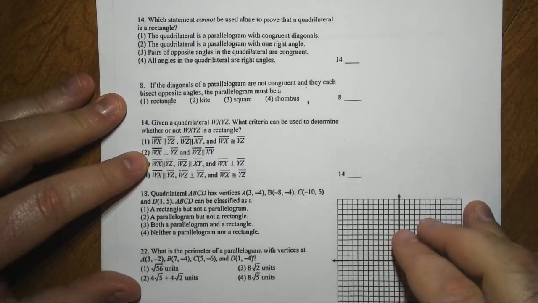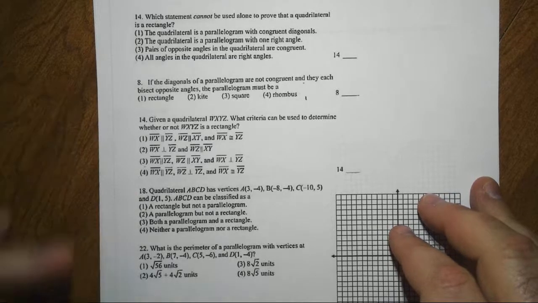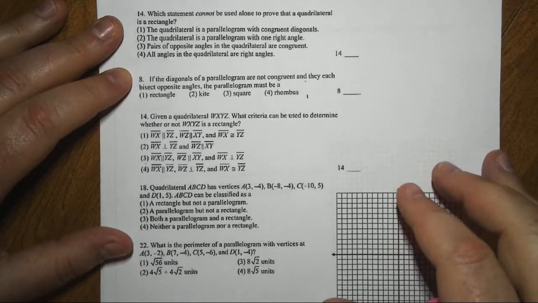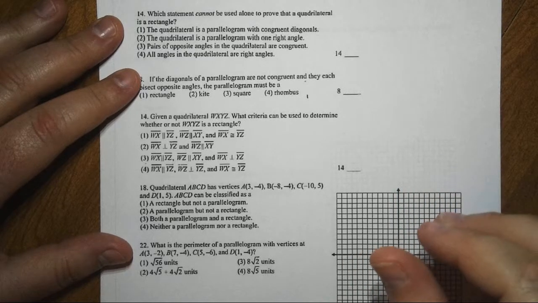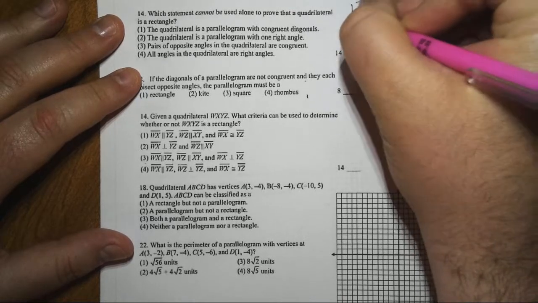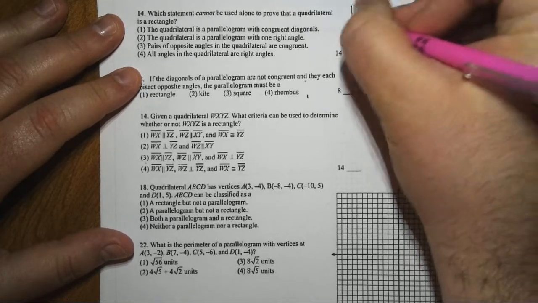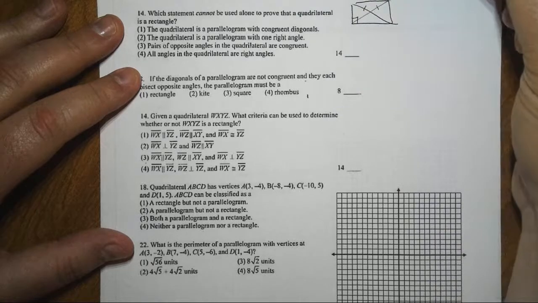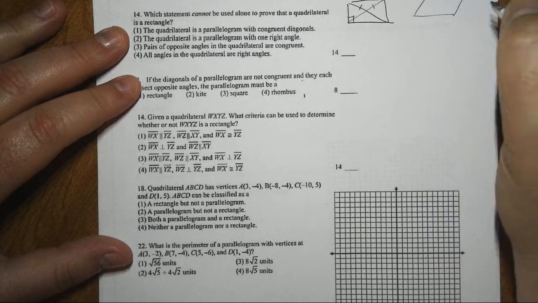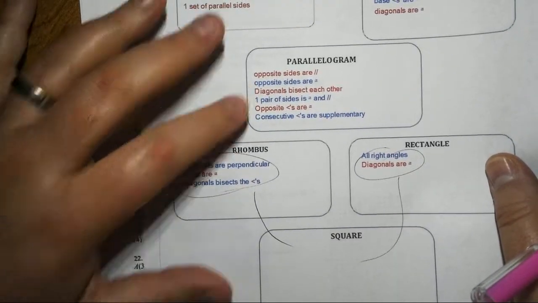Number 14. Now, once again, these are just cut from different practice tests, so that's why the numbers are bouncing around here. Which statement cannot be used alone to prove a quadrilateral is a rectangle? So remember, what are the 2 things rectangles have? They have 90-degree angles, and they have diagonals that are congruent to one another. A parallelogram, in general, has those 6 properties going on, so any one of these would not be enough. We have to have one of these 2.